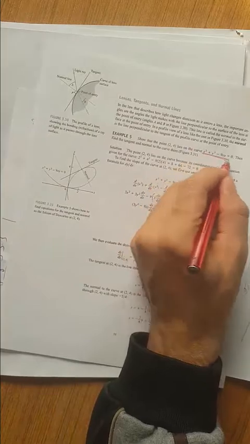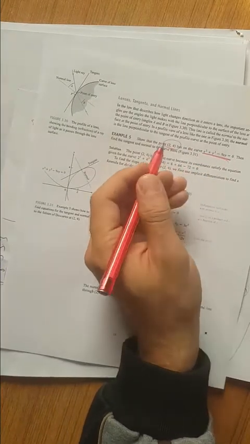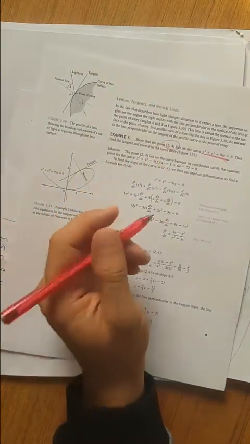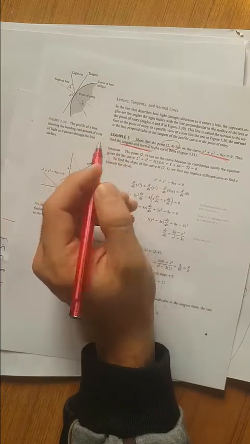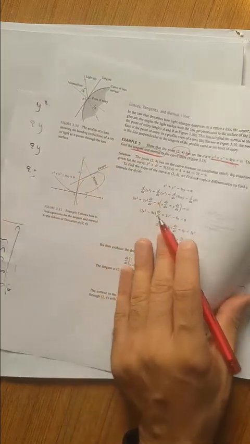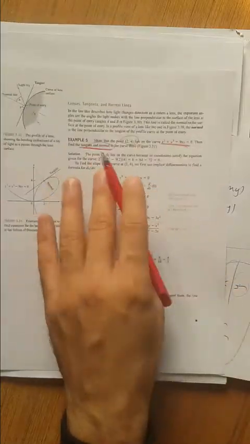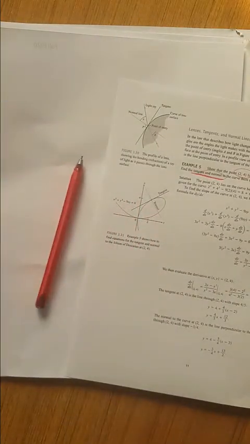We have an implicit function again, but we have a point. Please find the point, but you need what here? The tangent and normal. So how do we find this one? I'm going to find this one together, solving it for you.